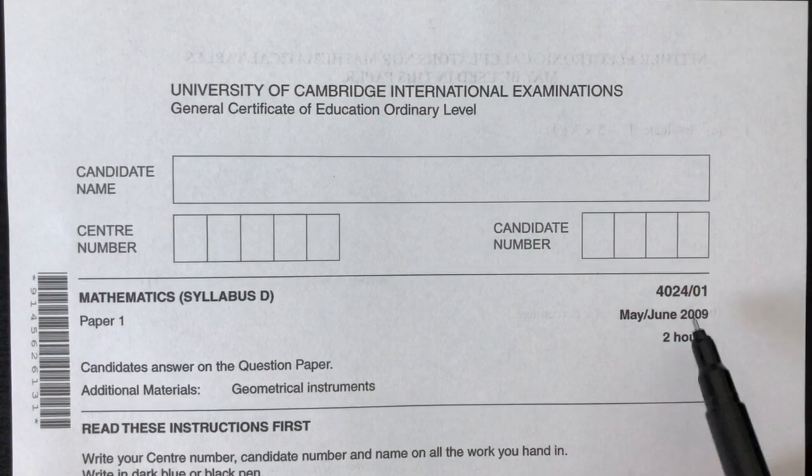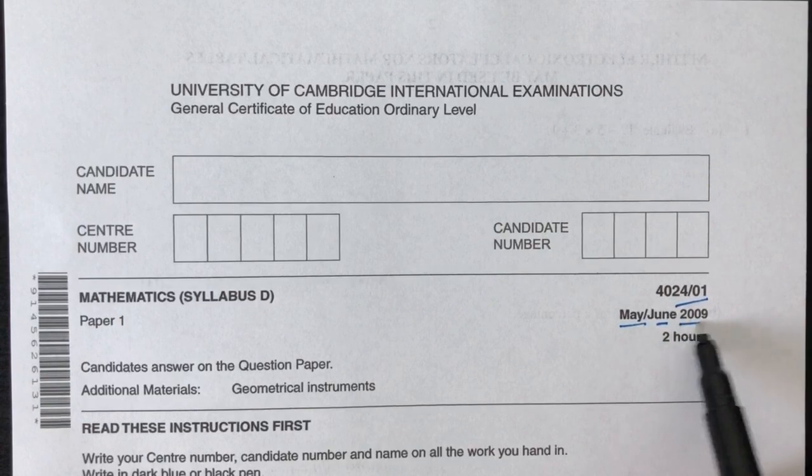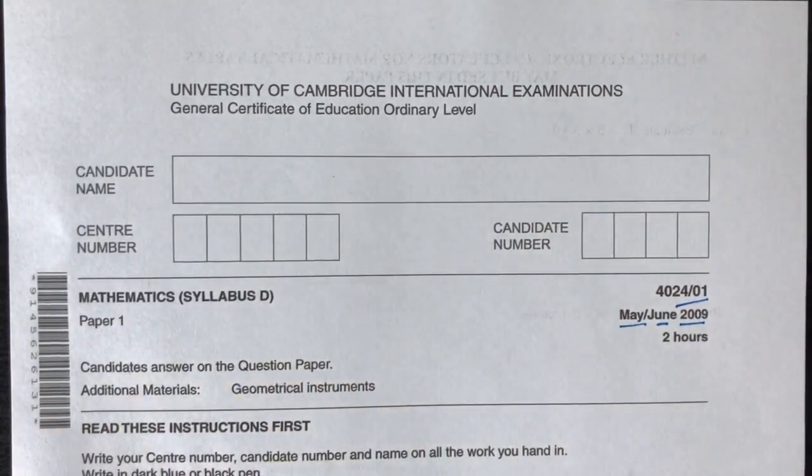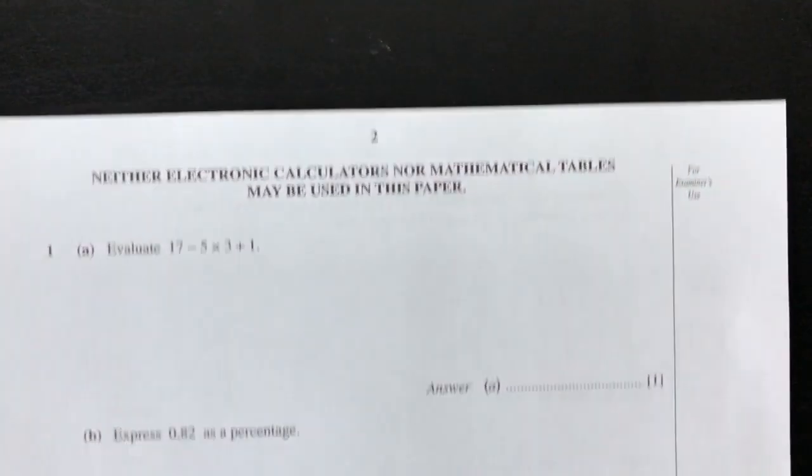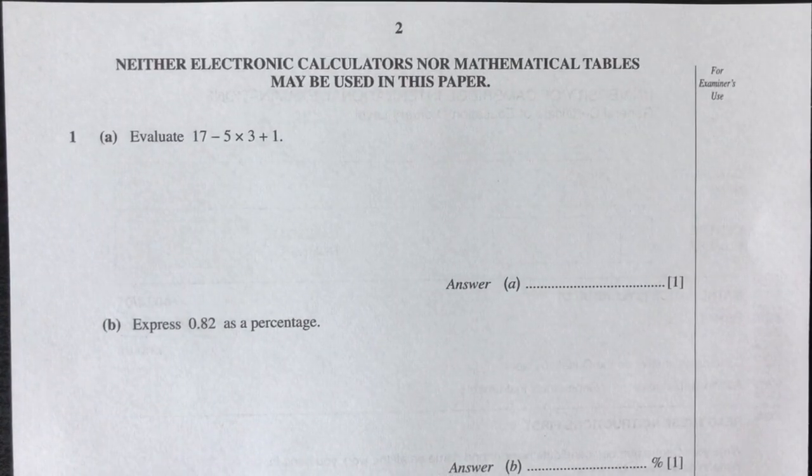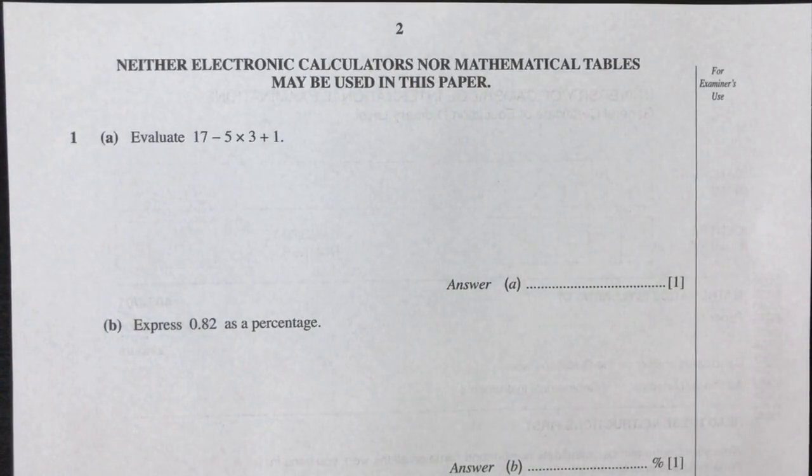This one is paper 1 of May-June 2009 of syllabus D, Math O-Level. So let's go on to question number 1. Here we have evaluate 17 minus 5 times 3 plus 1.